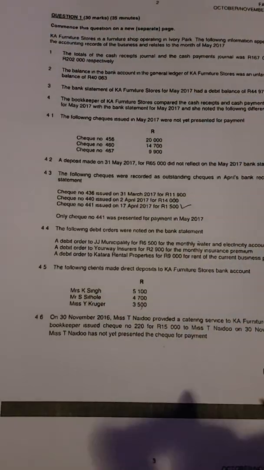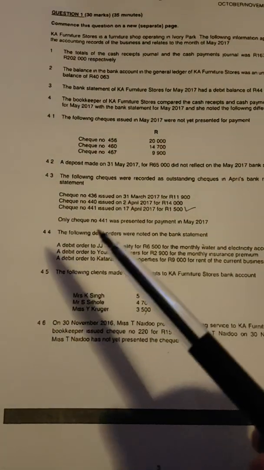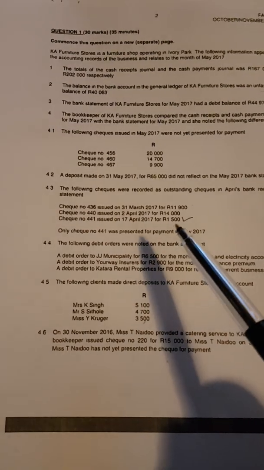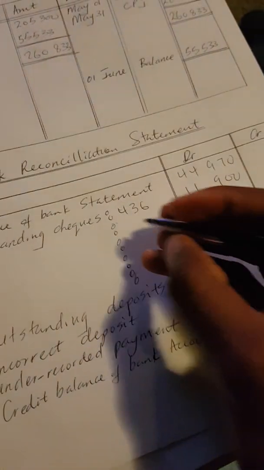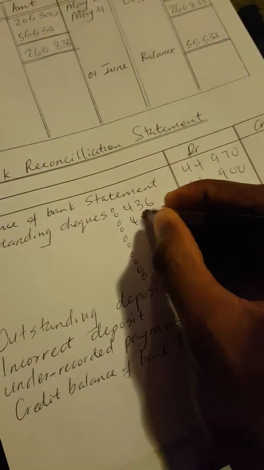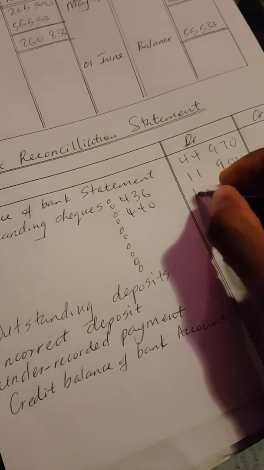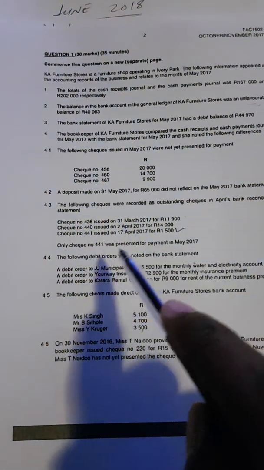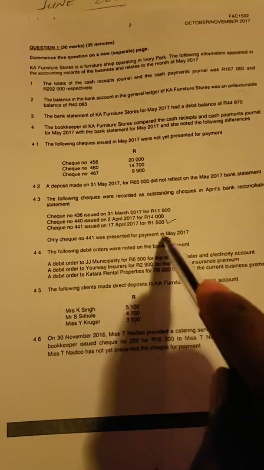We also have check number 440 of 14,000. Check number 441, they said it was presented for payment, so we skip it.